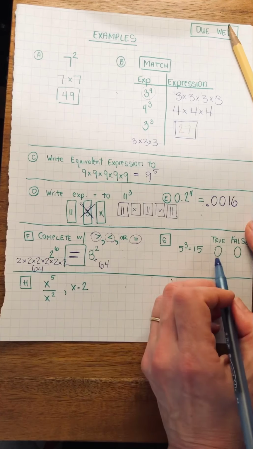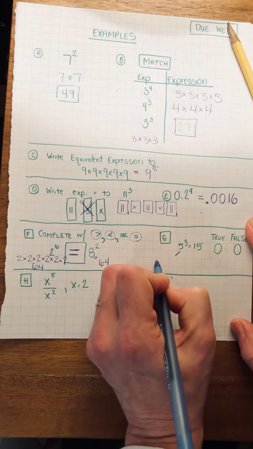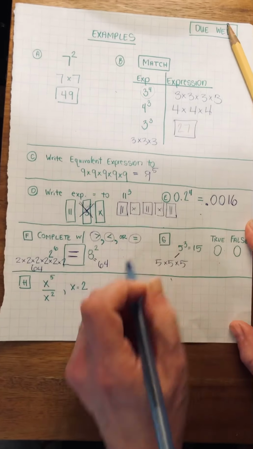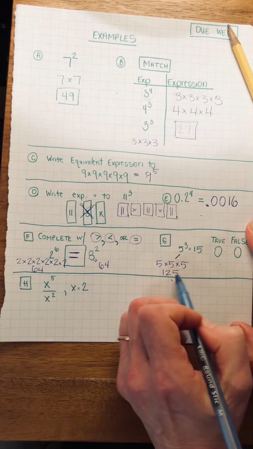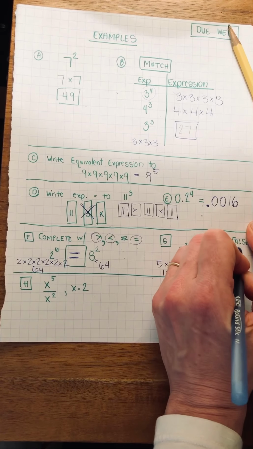All right, this one, is it true or false? You just fill it in. Well, this is 5 times 5 times 5. So that's going to be 125. So are they equal to each other? No. So you click that one.